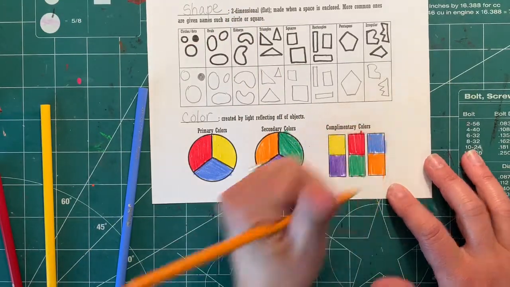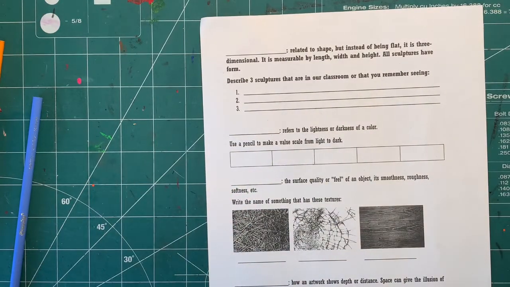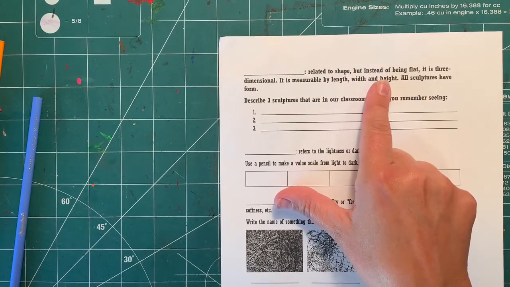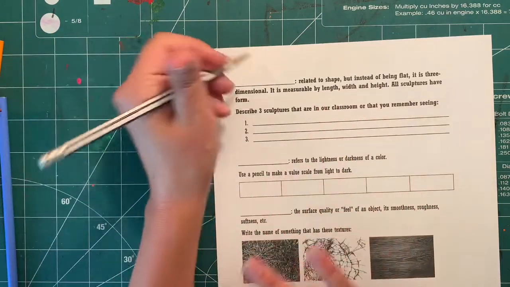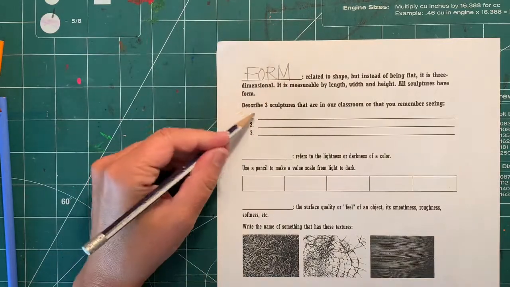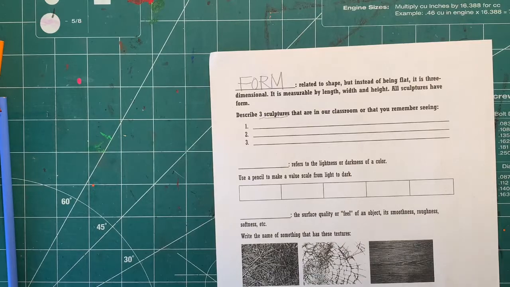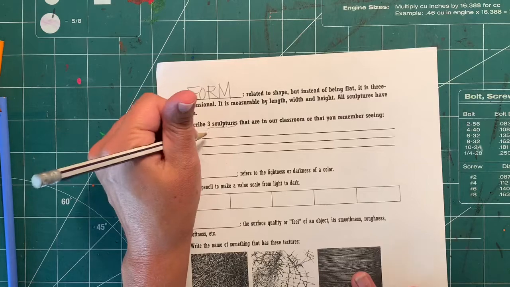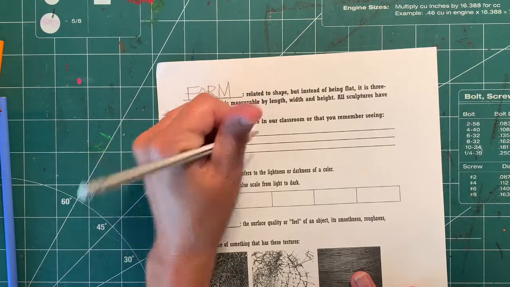All right, flip your paper over. There's more on the back. So let's see, line, shape, color. What's the next one? It's related to shape, but instead of being flat, it's three-dimensional. It's measured by length, width, and height. All sculptures have this. It's called form. Now I want you to describe 3 sculptures that are in our classroom or your home, or that you just remember seeing somewhere. So for example, you might know that there's a very famous sculpture called the Statue of Liberty.